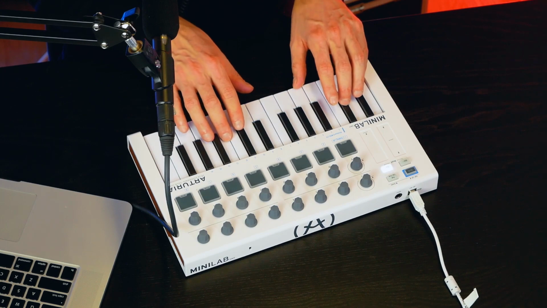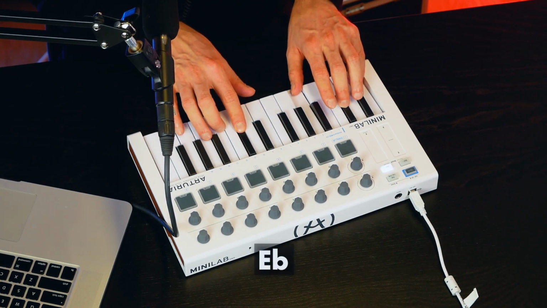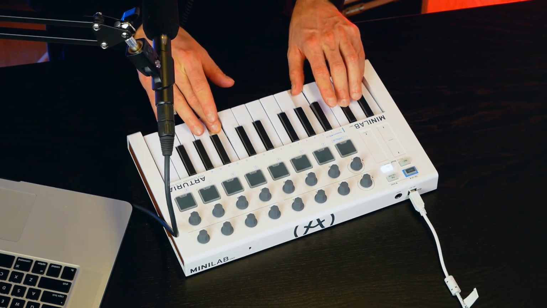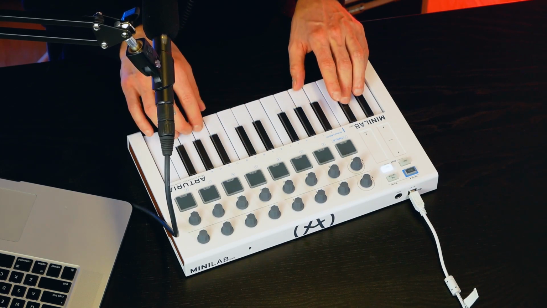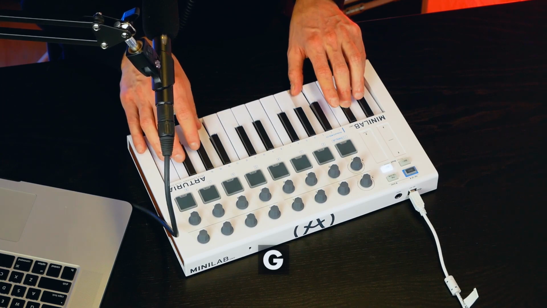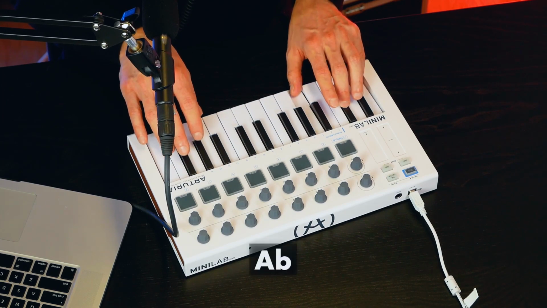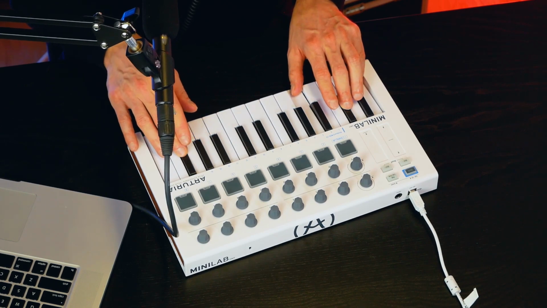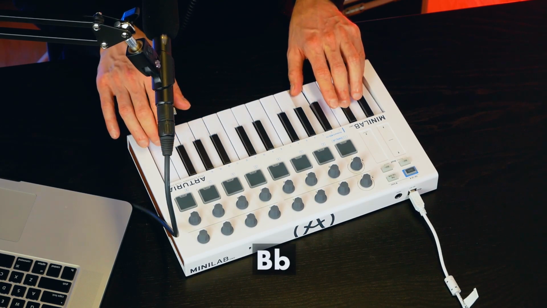The E flat has a lot of resolution. The F has more tension. G has resolution. The A flat has a lot of tension. The B flat has some tension, and then we're back at C.